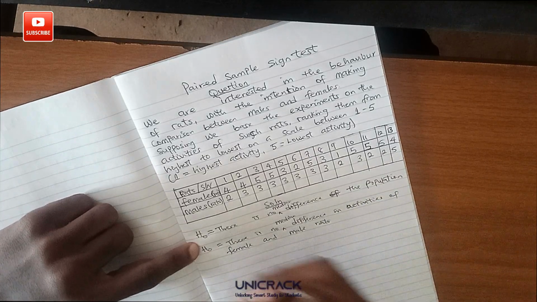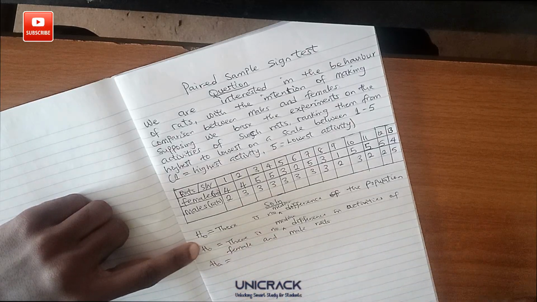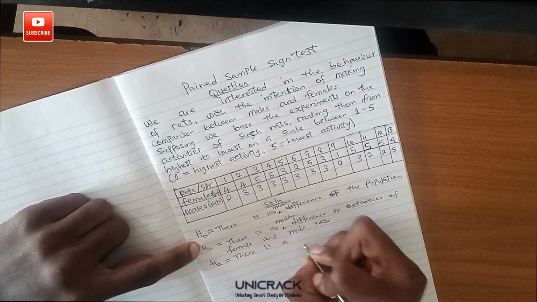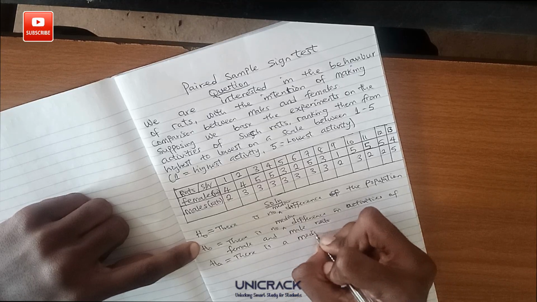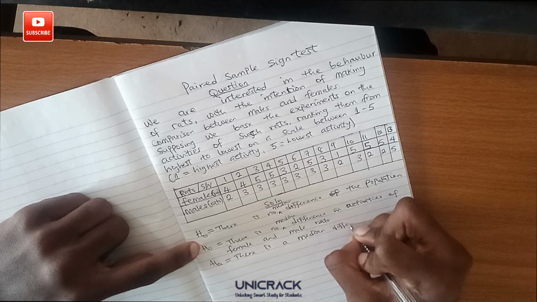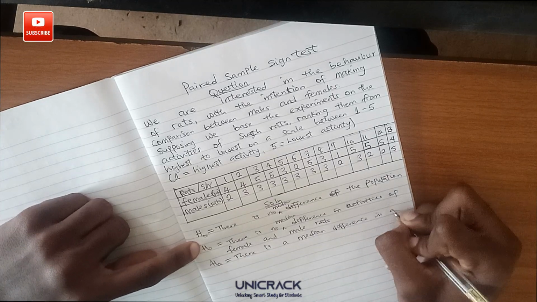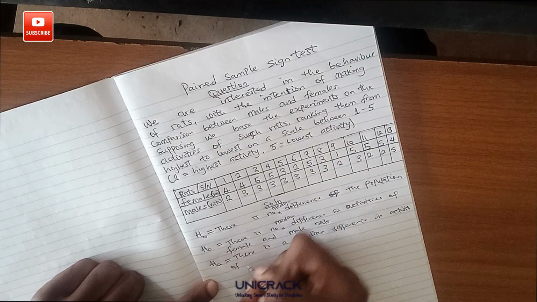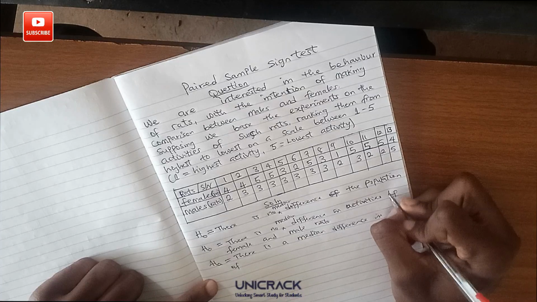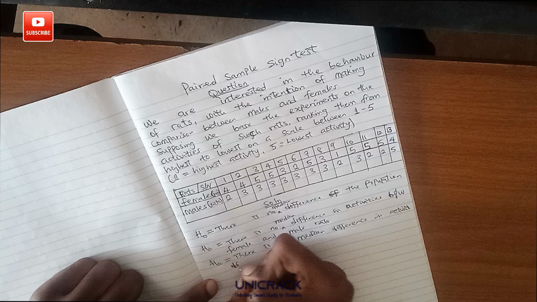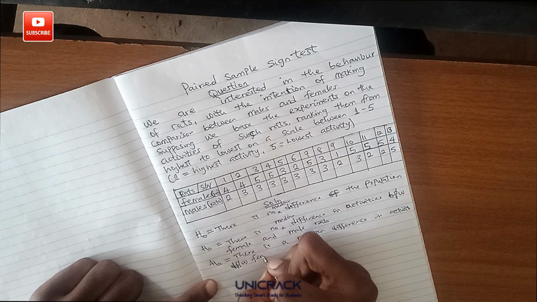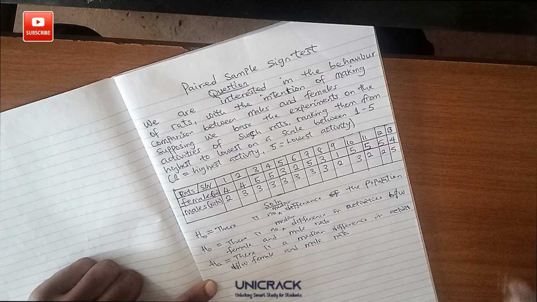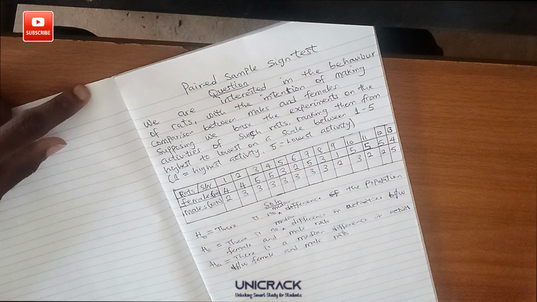Having the null hypothesis, we have our alternative hypothesis, which is going to be the opposite, that there is a difference. There is a median difference in the activities between female and male rats. So since we have this, we can now move to the next step.